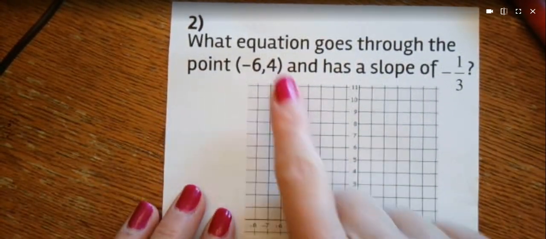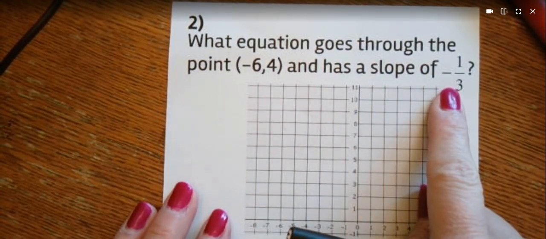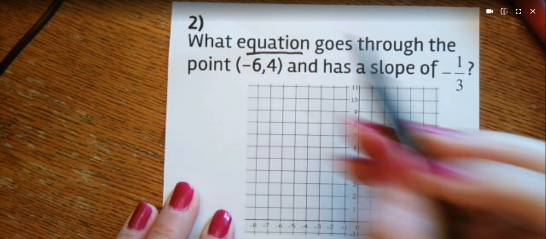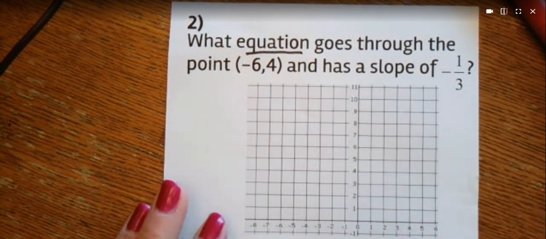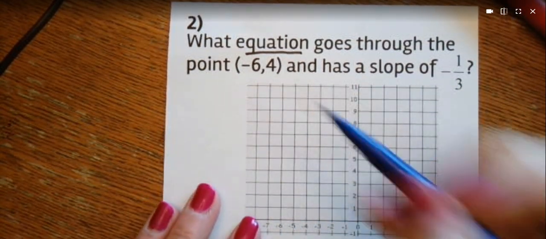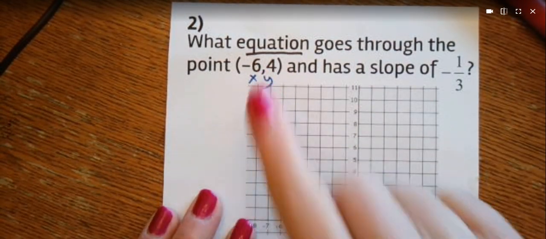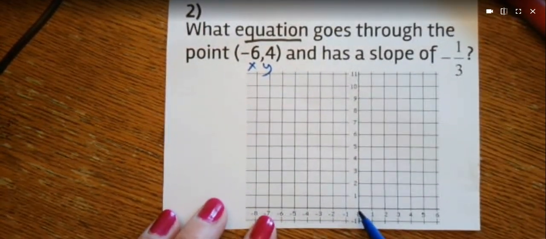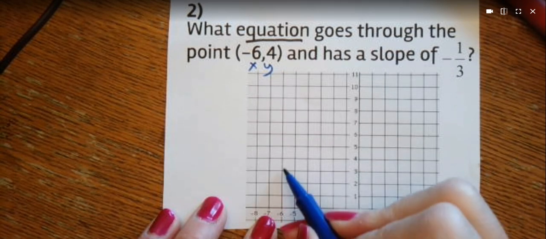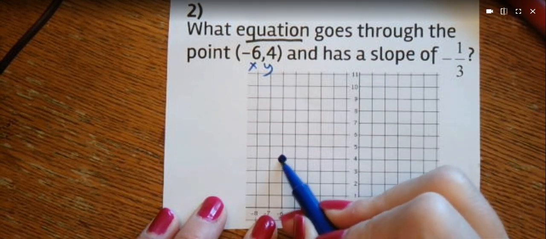Same thing. This time I'm giving you a point and a slope, and I want you to write the equation of the line that goes through that point with that slope. So let's begin the same way we did before. We're going to graph this point because we know that this point is on the line. So let's make that point (-6, 4). There we go. There's the point.